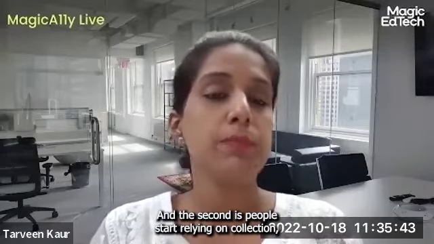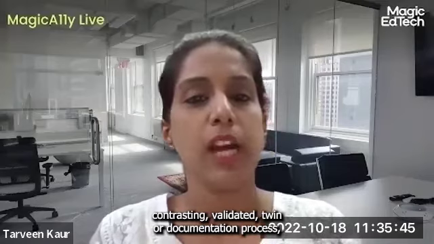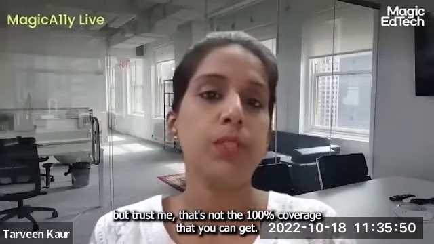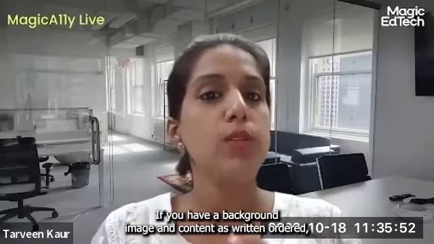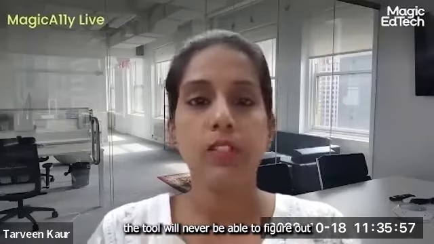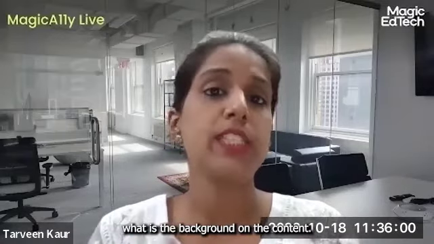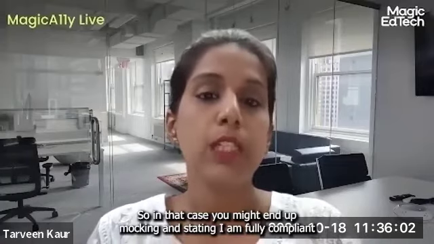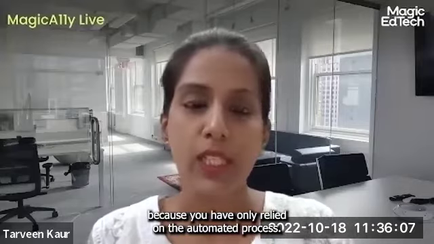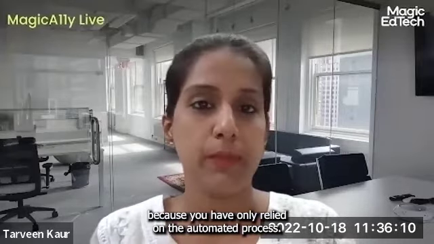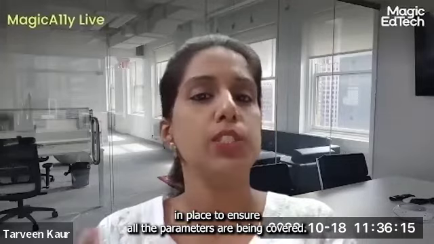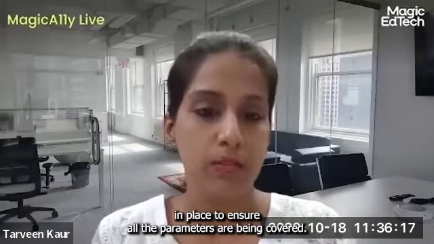And the second is that people start relying on color contrast being validated through an automation process. But trust me, that's not the 100% coverage that you can get. If you have a background image and content is written over it, the tool will never be able to figure out what the background is behind the content. So you might end up stating, I am fully compliant, because you have only relied on the automated process. But that's not true. We need to have manual intervention in place to ensure all the parameters are being covered.